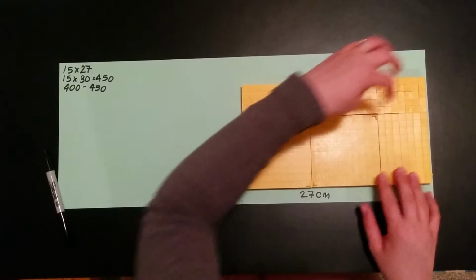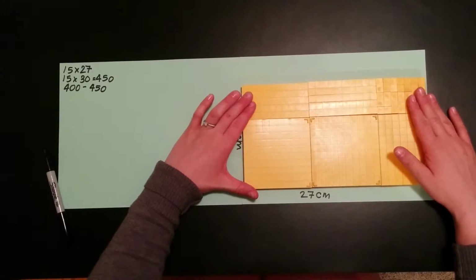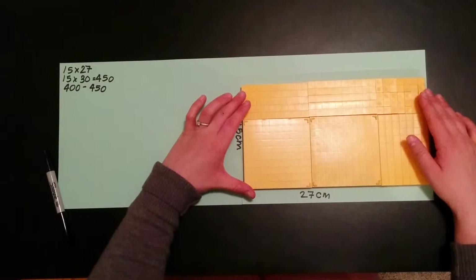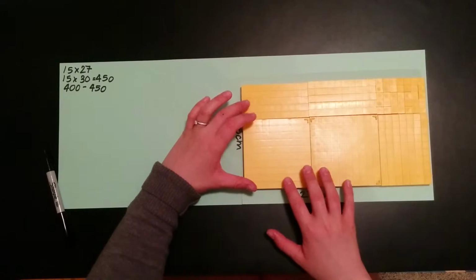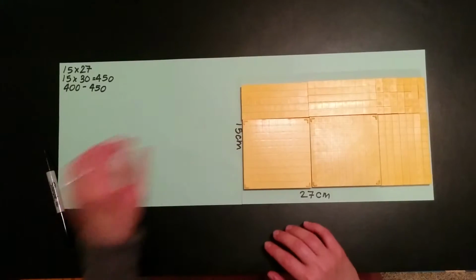So now my 15 centimeters by 27 centimeters rectangle is full. And now I can calculate what the product will be by adding in all of these squares.